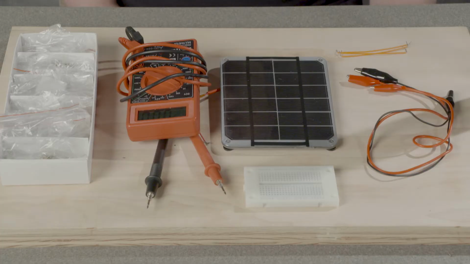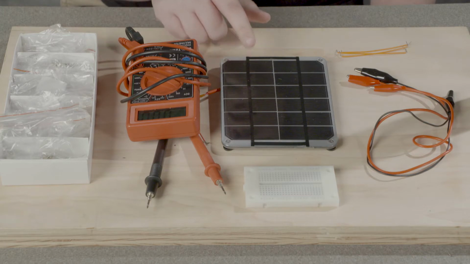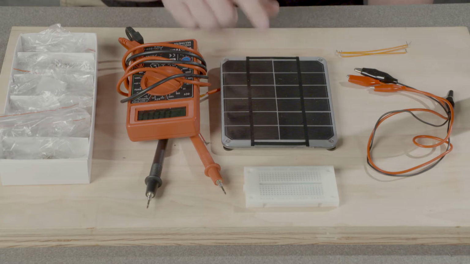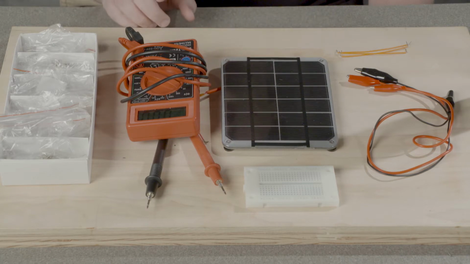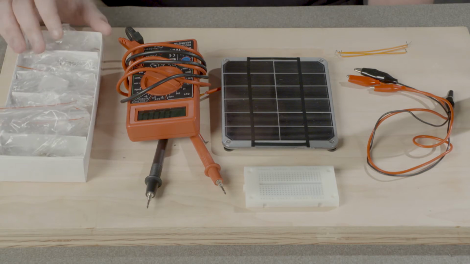Okay, in this video I'll be demonstrating how to use a multimeter in finding what resistor should be used with this type of solar panel. We'll find out which resistor generates the most power. So, we need some resistors. I have a box filled with them, but just have a wide range of resistors that you can use.